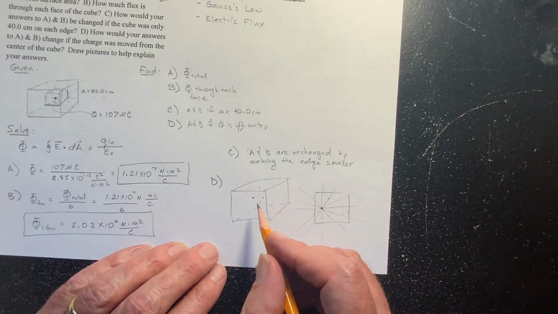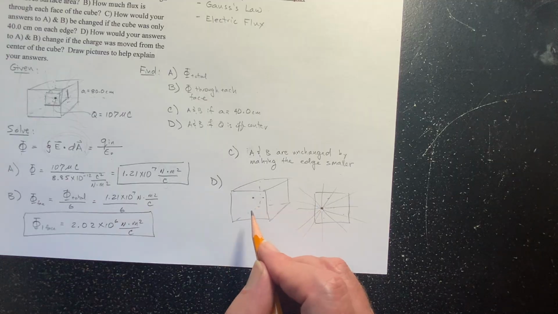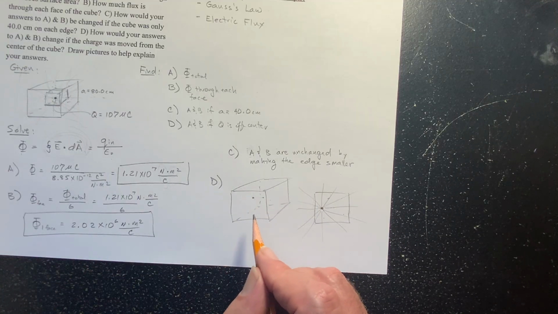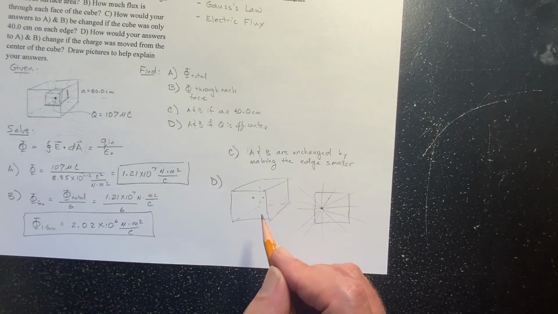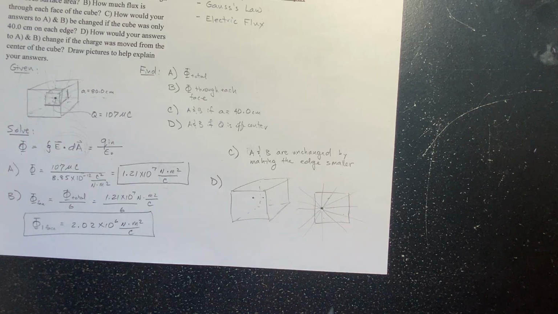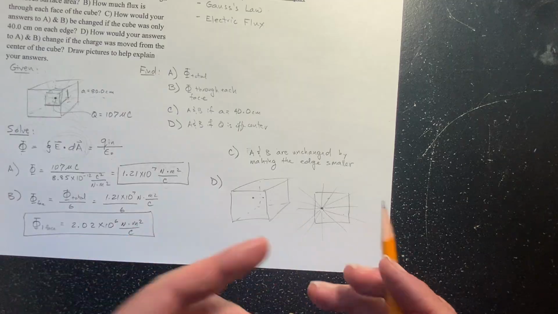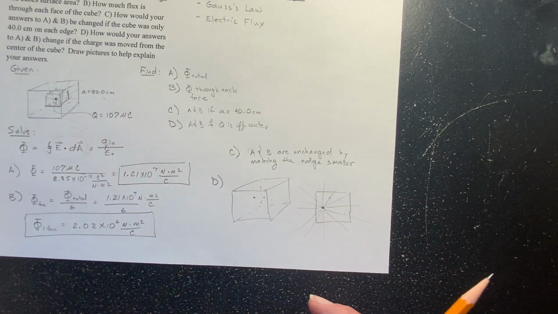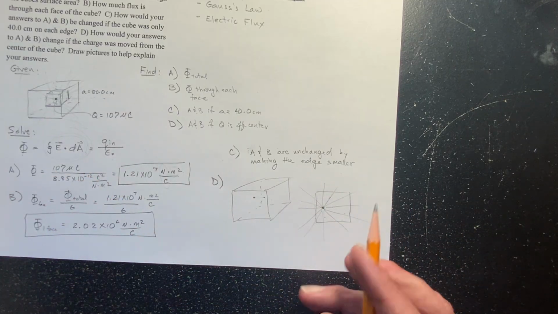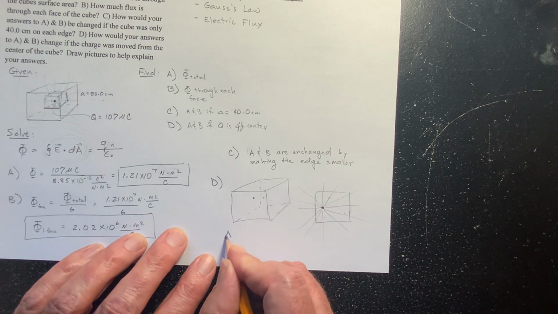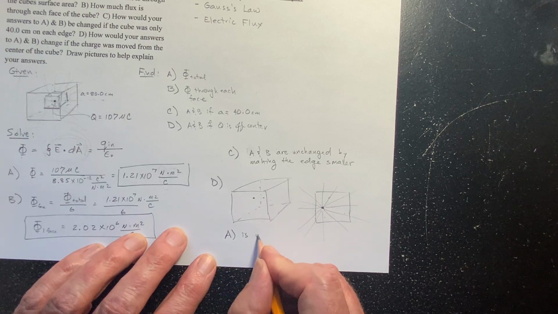If you have a closed surface, it doesn't matter where that charge is located within that closed surface. You're going to have the same amount of net flux coming out, or if it's a negative charge, coming in to your closed surface. So A is unchanged.